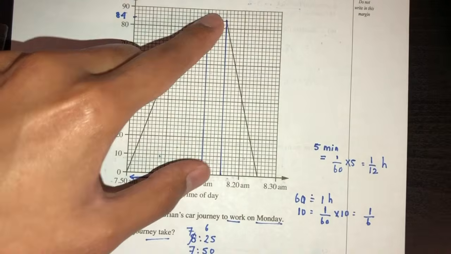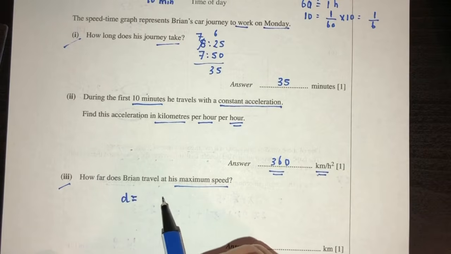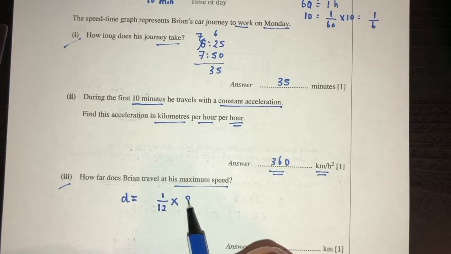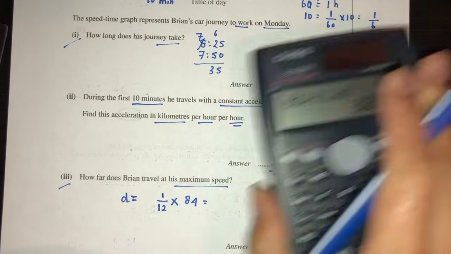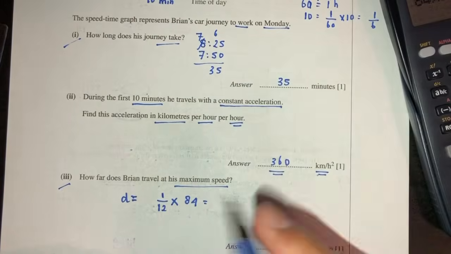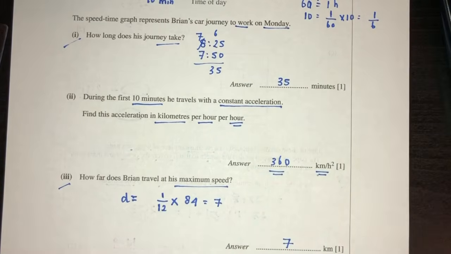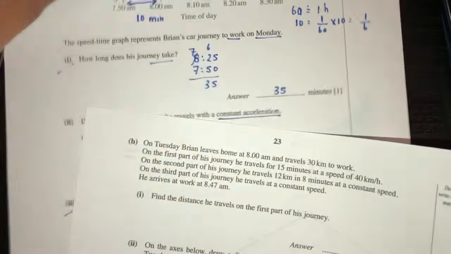So let's find the distance traveled as your area under graph. As you know, distance traveled is area under graph. So that will be area of a rectangle. So 1 over 12 times the height of 84. So 84 times 1 over 12. That will be 7 km. Now let's move on to part B.